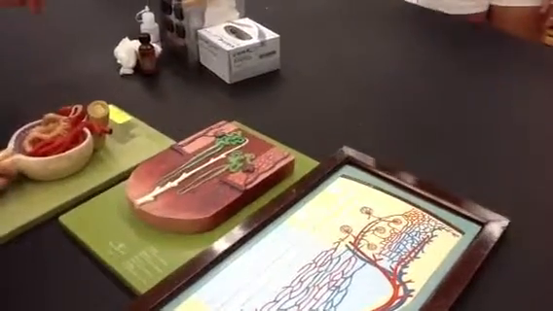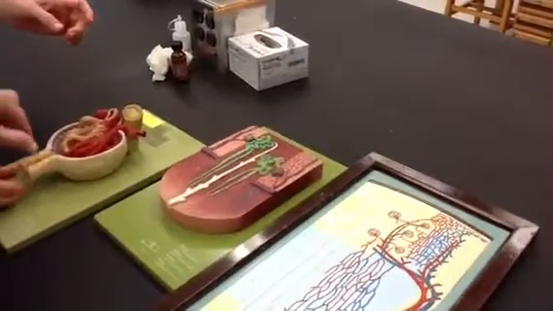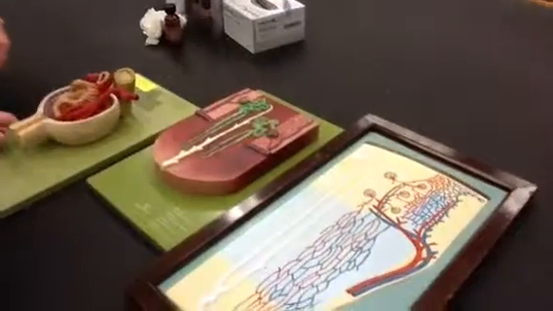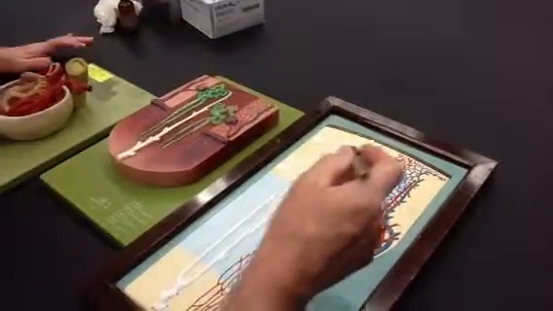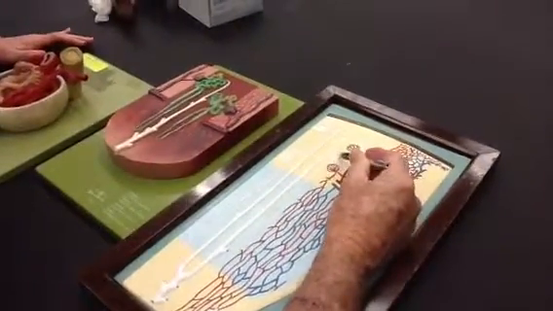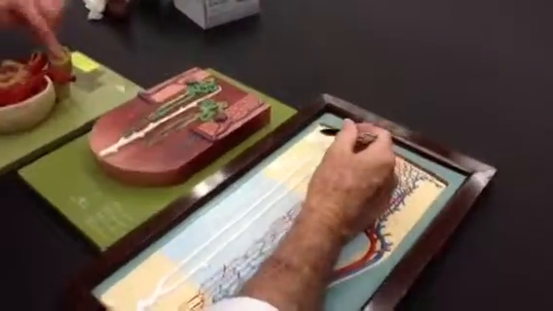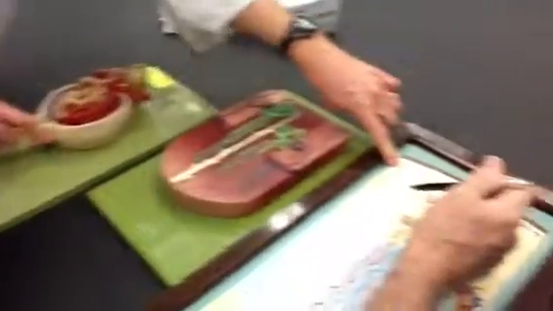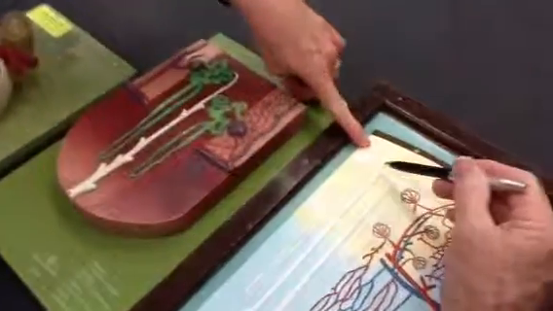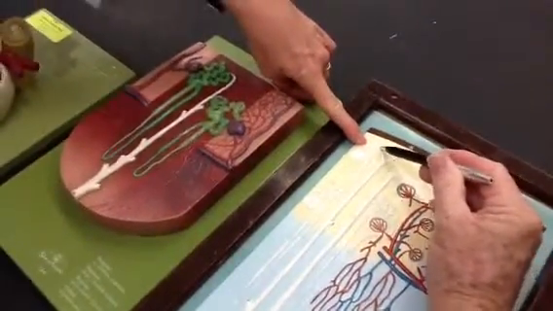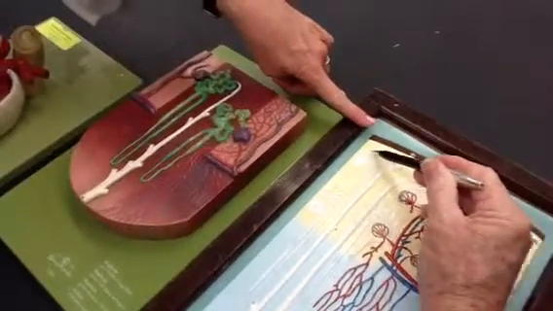So what is this? This is the proximal convoluted tubule. That would be this right here. Oh, that's right, it's hard to tell on this model, but the distal on this one would be, let's see now, this right here. This is the distal tubule there.